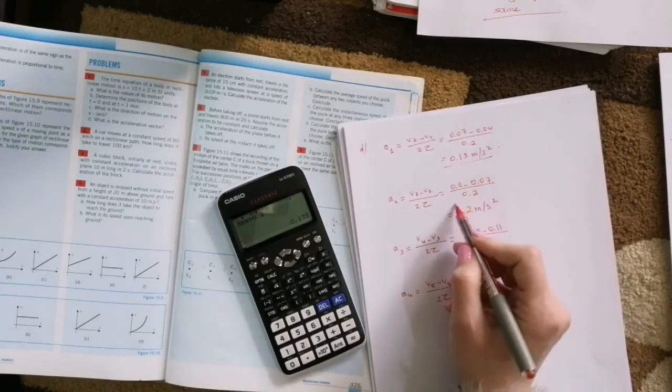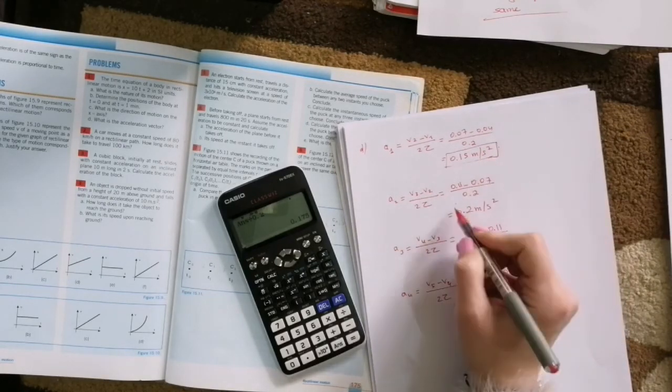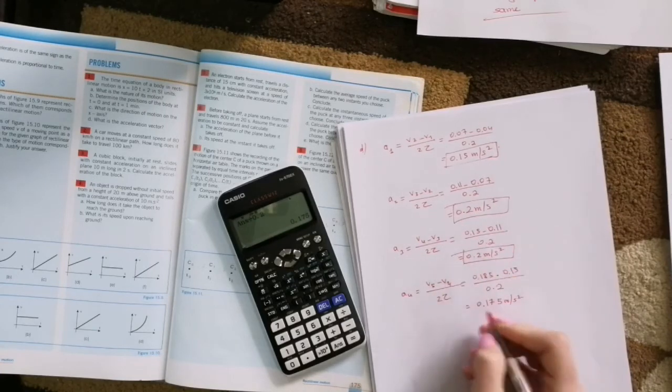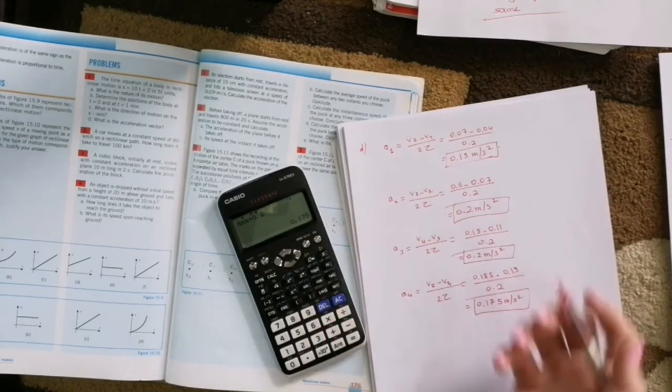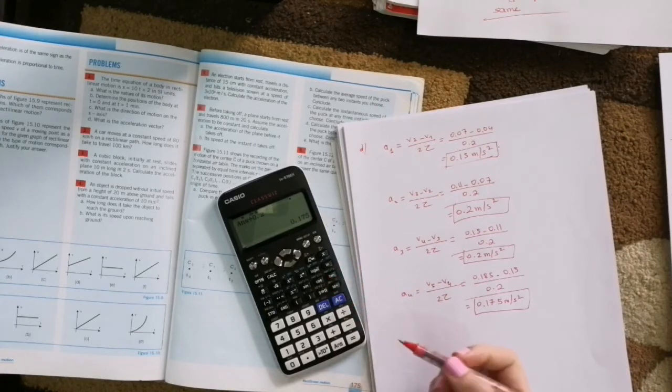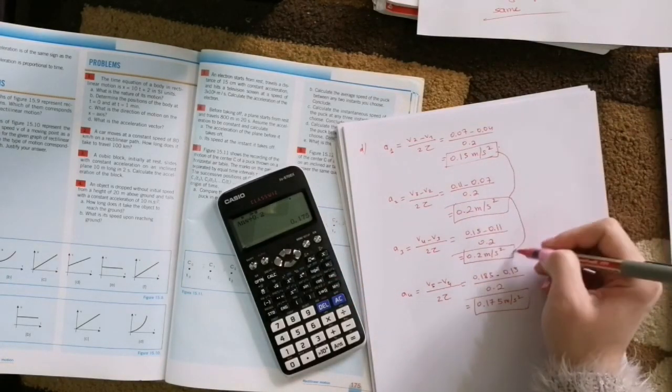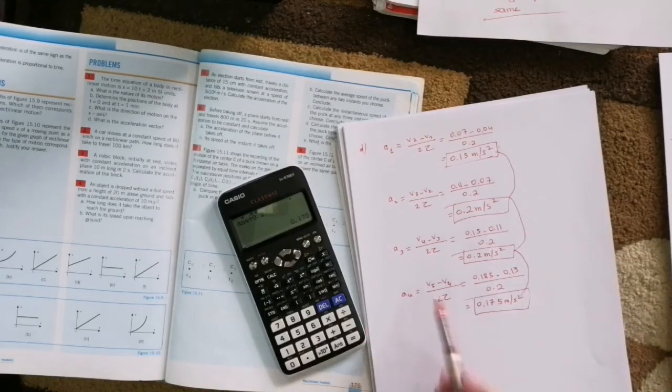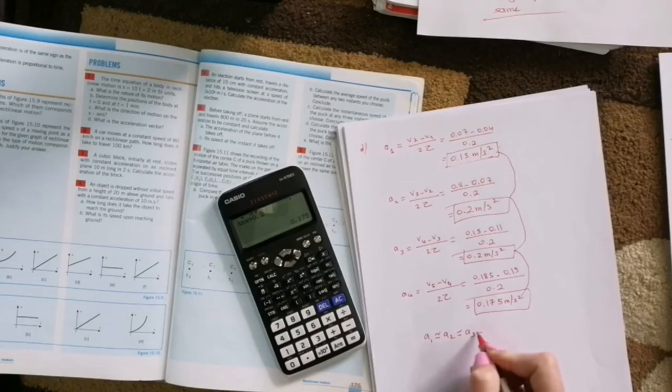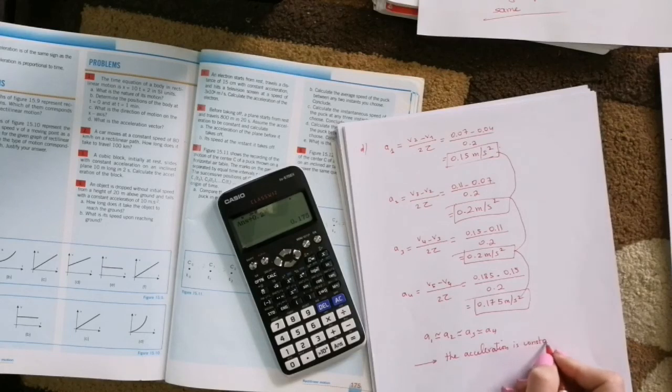As you can see, all the accelerations are so close. Of course, when we are working with pucks and with such small distances and such small times, we might have a difference in the answers. This is why we can say A1 is approximately equal to A2, approximately equal to A3, approximately equal to A4. So in this case, the acceleration is constant. So I have uniform accelerated rectilinear motion.